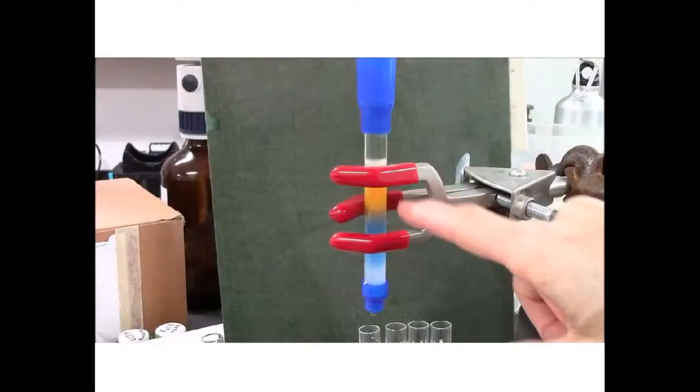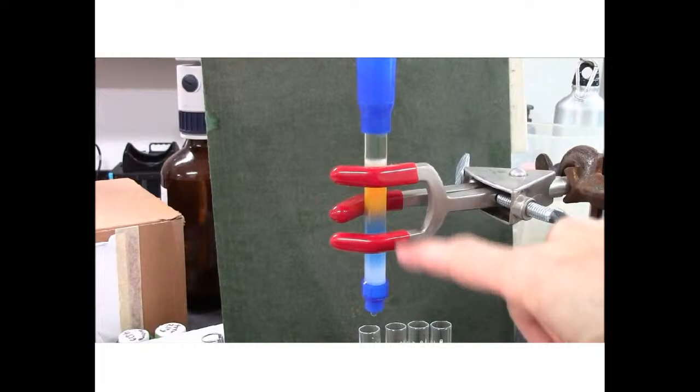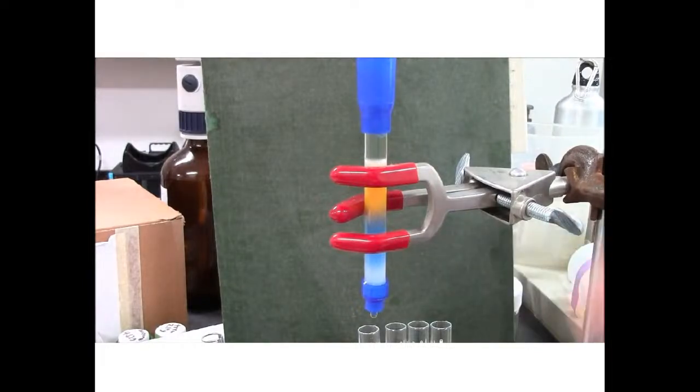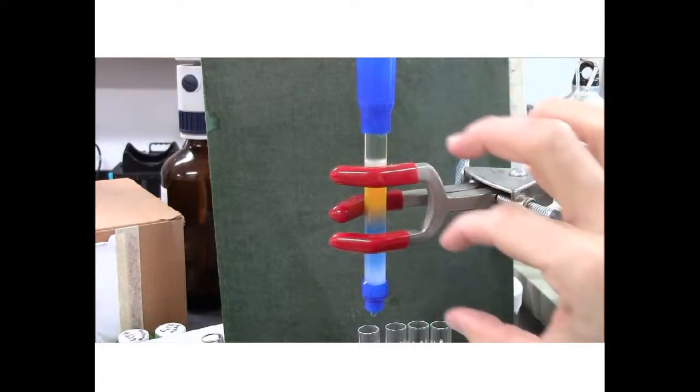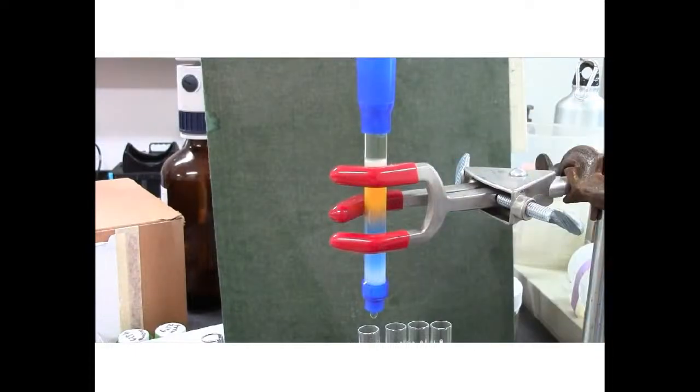The yellow molecules are up here, the blue are down here. Still got a little overlap. So I may have overloaded this column, but we'll see. I'm hoping that before the blue molecules elute, they'll actually be separated from the yellow, but it's going to be close.